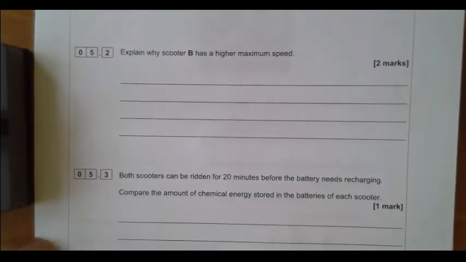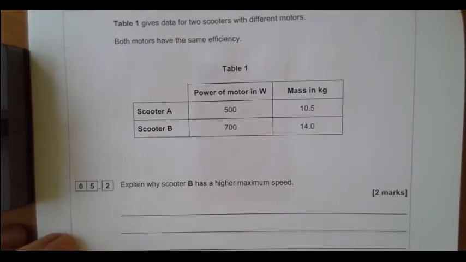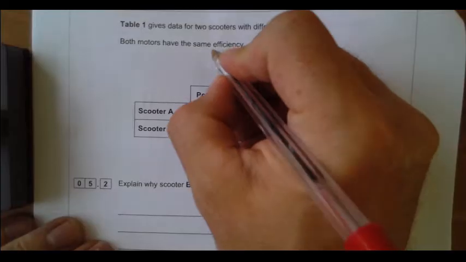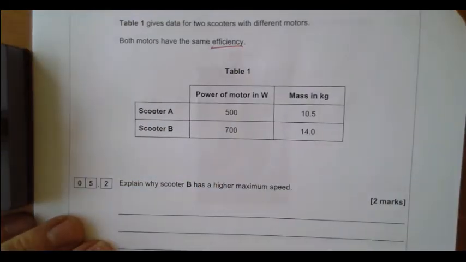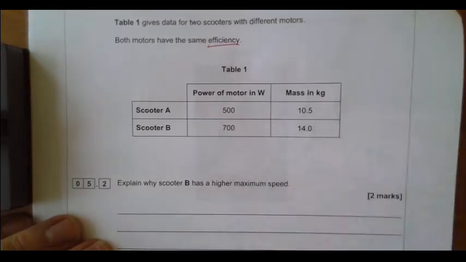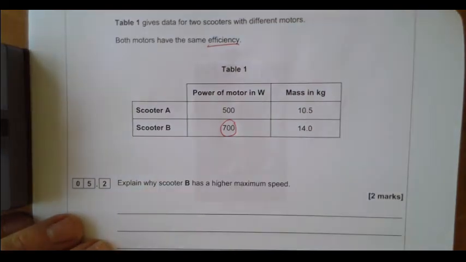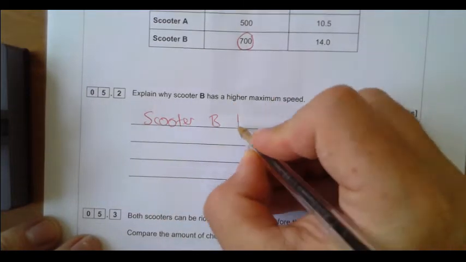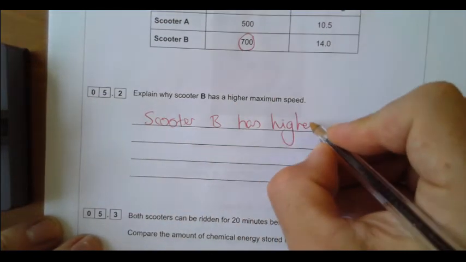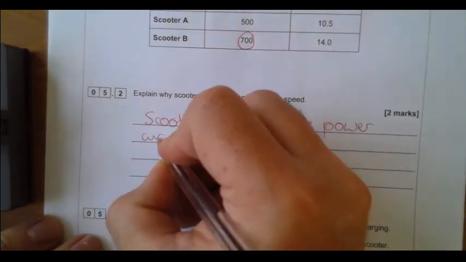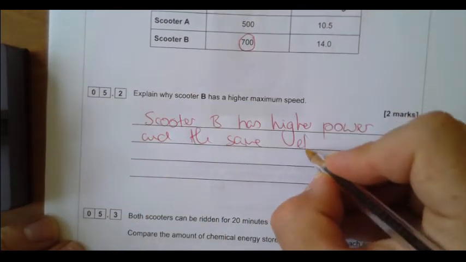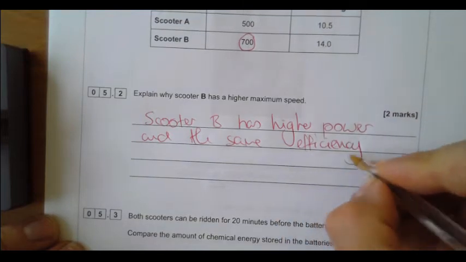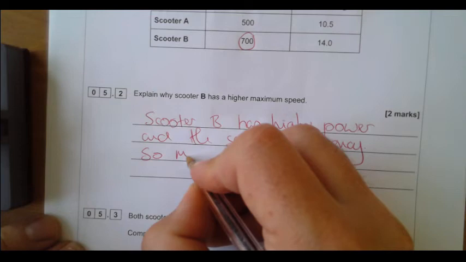Explain why scooter B has higher maximum speed for 2 marks. So if we look at these, they've both got the same efficiency, so the same proportion of useful energy is going to be produced by both of them. This one's got a greater mass and this one has a significantly higher power. So scooter B has higher power and the same efficiency, so you're going to get more kinetic energy out.